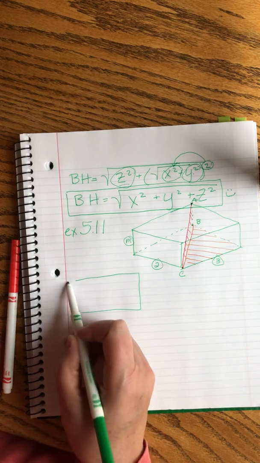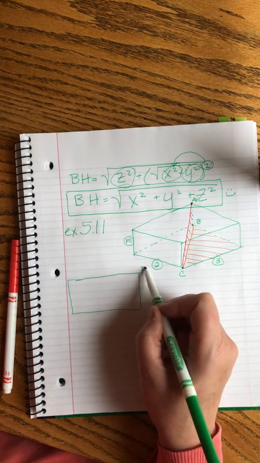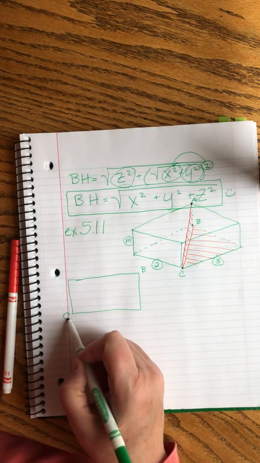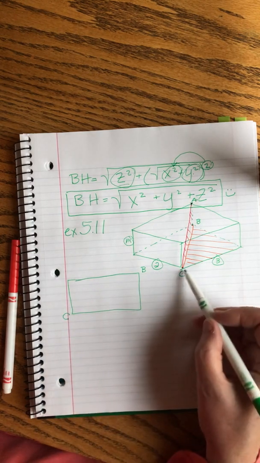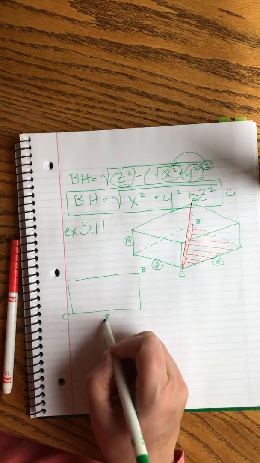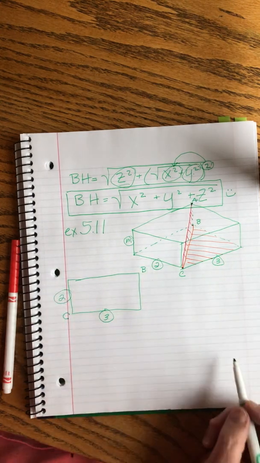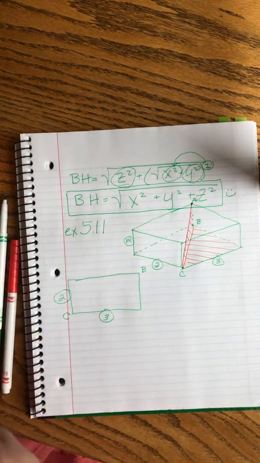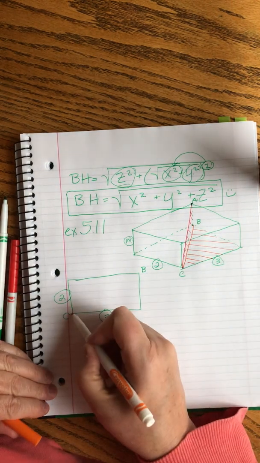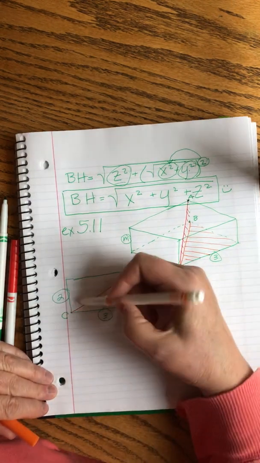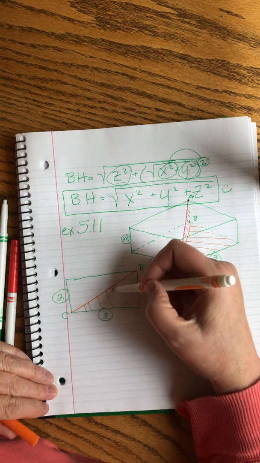I'll draw it flat. This is corner B, this is corner C, and we know that this distance is 3 and this distance is 2, right? This is my orange line across the bottom, B to C. Here's where we have the orange lines, right?